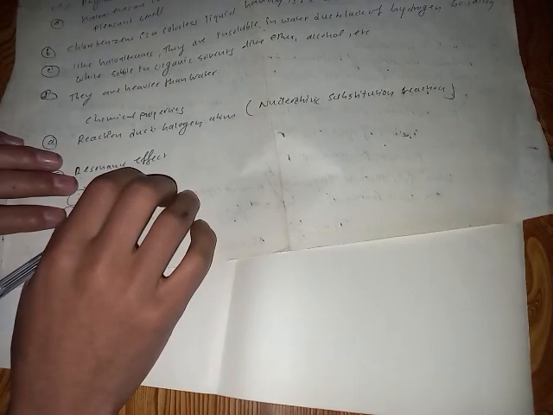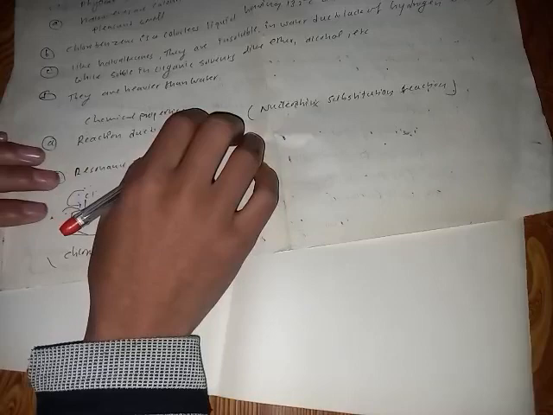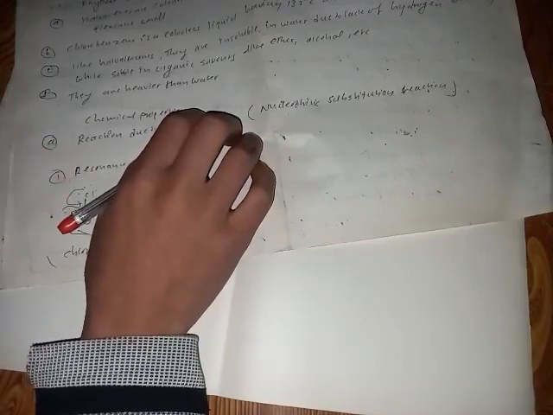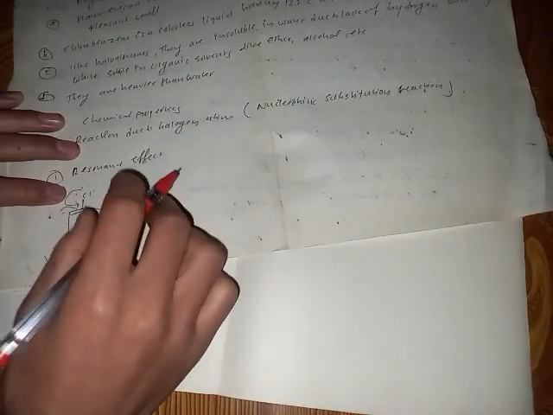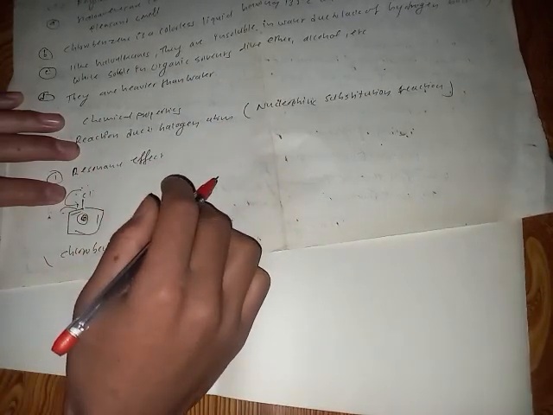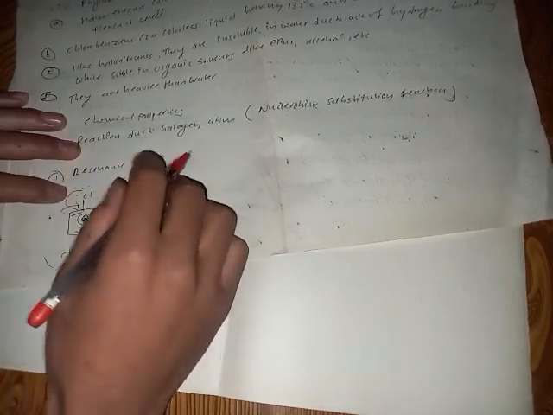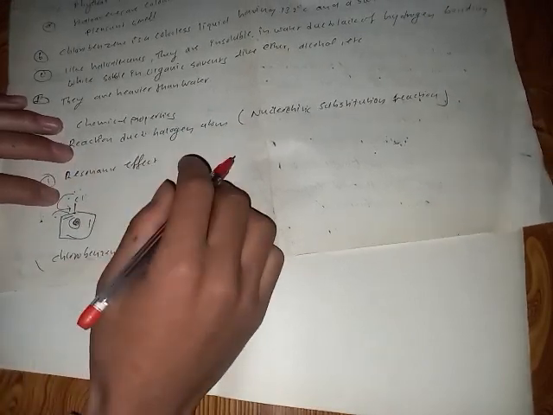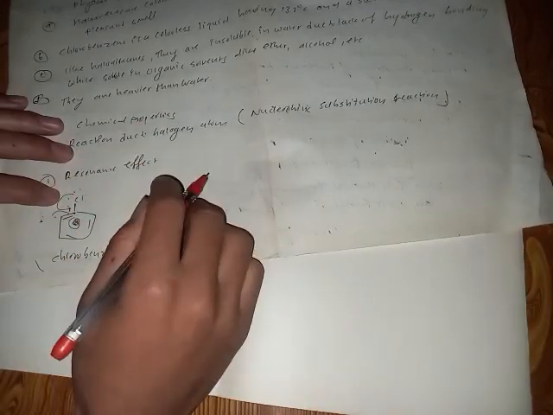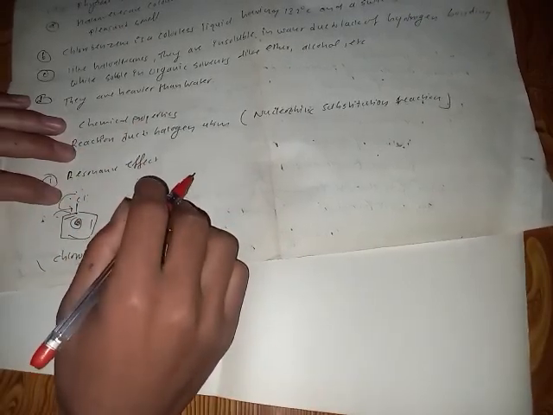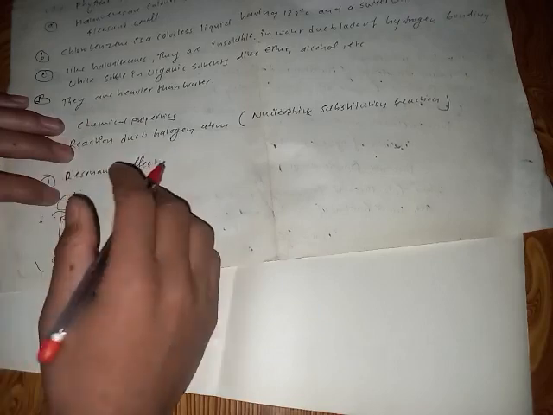Chlorobenzene has an aromatic ring, and the halogen cannot be easily replaced by a nucleophile as compared to an alkyl halide. This is due to the tendency of the halogen atom to share its electron pair with the ring to produce resonance, which provides stability to the haloarene.